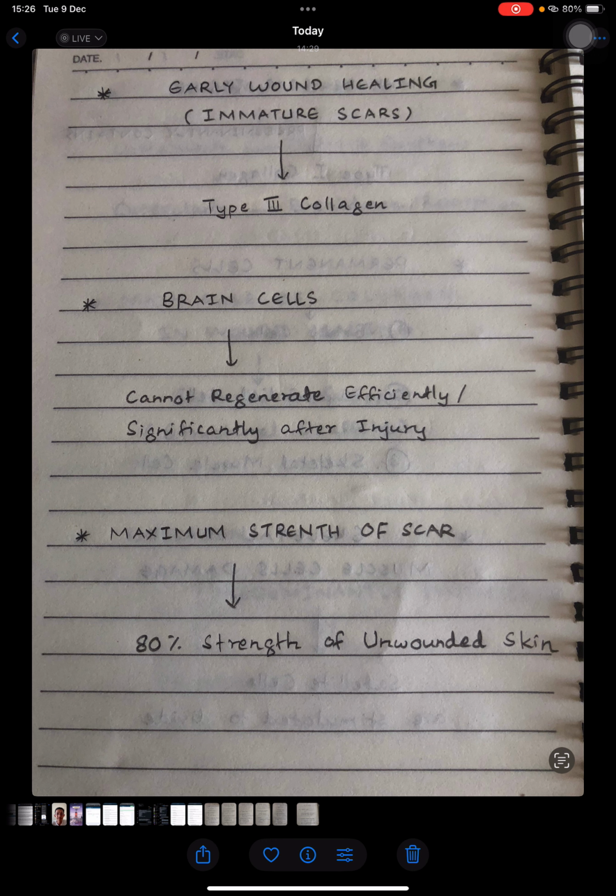Now let's talk about the next one, which is the maximum tensile strength of a scar compared to normal skin.